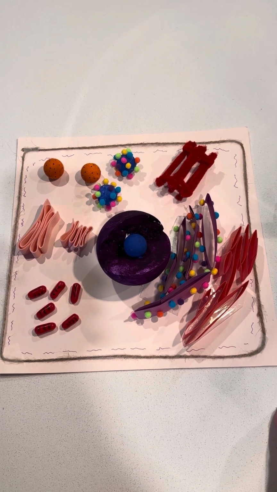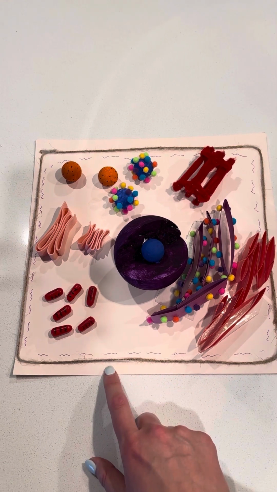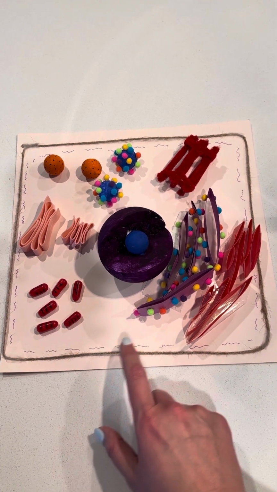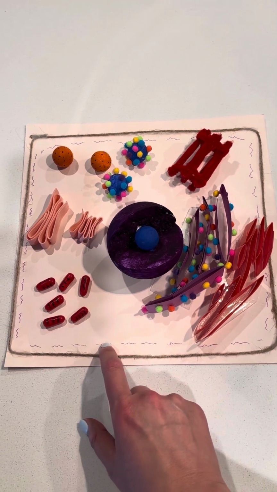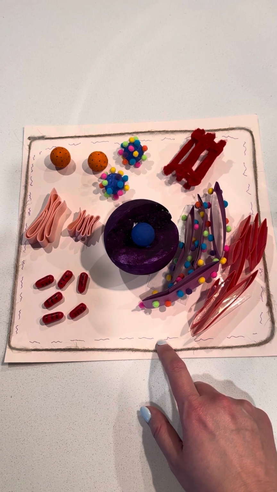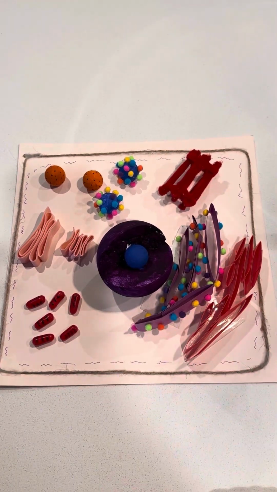First, we're going to start with the cell membrane, which is represented by the twine. Cell membranes help to give the cell its shape. And then just inside the cell membrane, we have the cytoskeleton, which gives it its structure. And then the third part is the cytoplasm, which is everything on the inside of the cell.